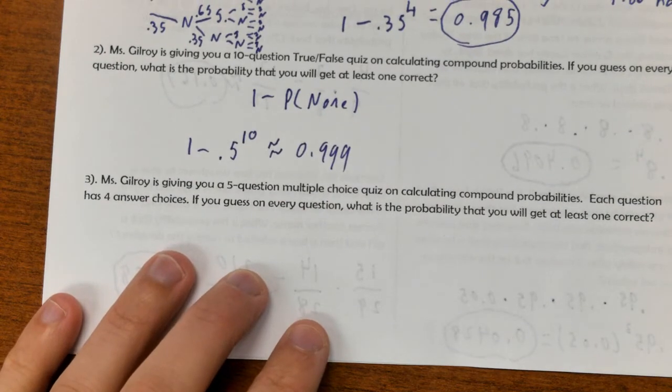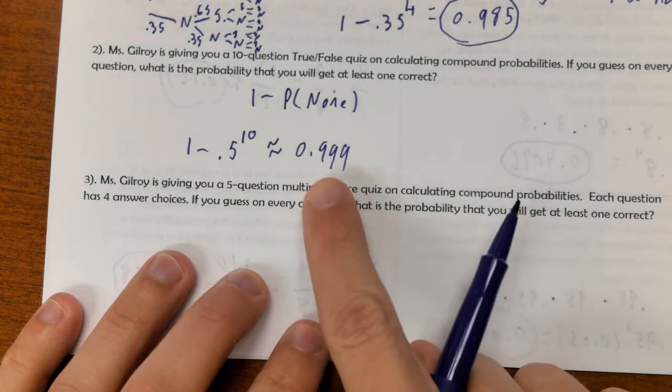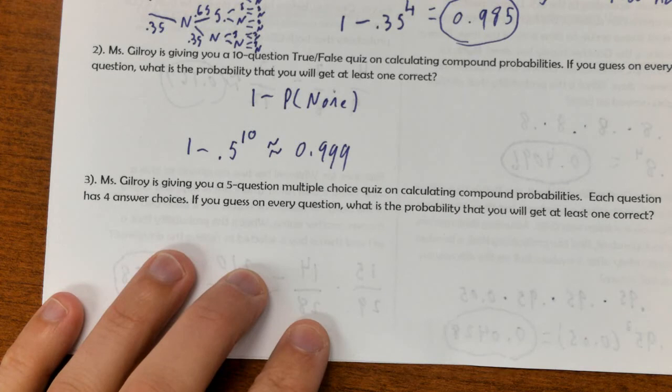And that right there, especially with true-false, is why sometimes college professors, I don't know if they actually do this anymore, will say, if you get every question wrong, I'll still give you 100%. Because if you were just guessing, the probability that you get at least one correct is 99.9%.